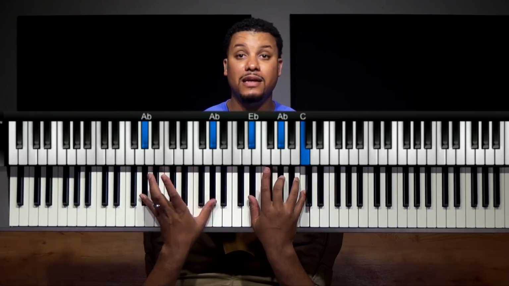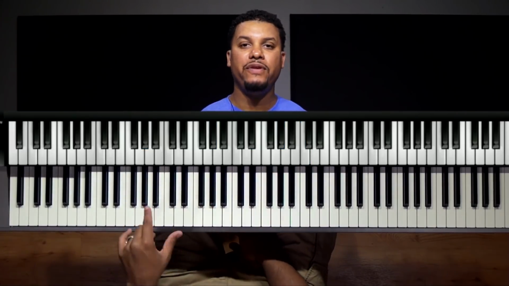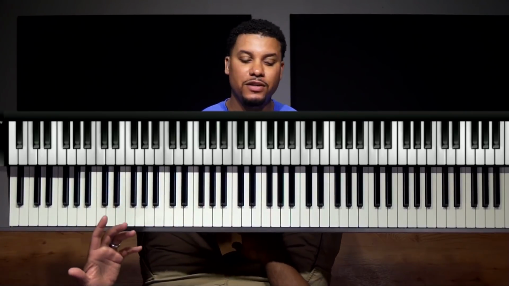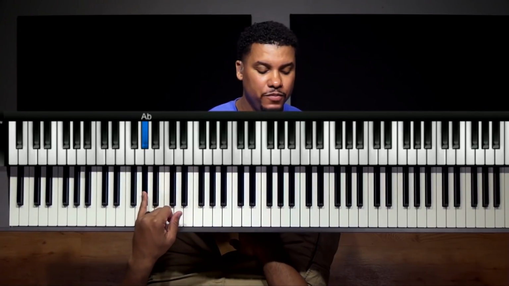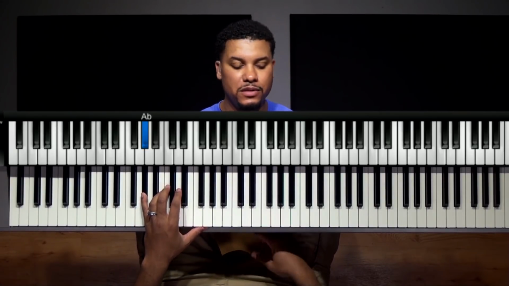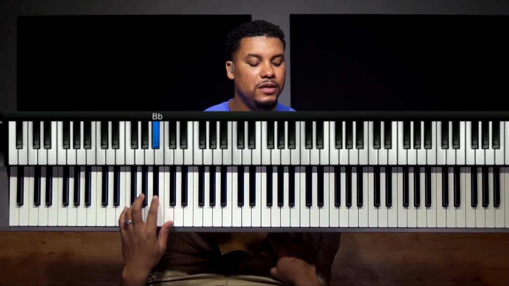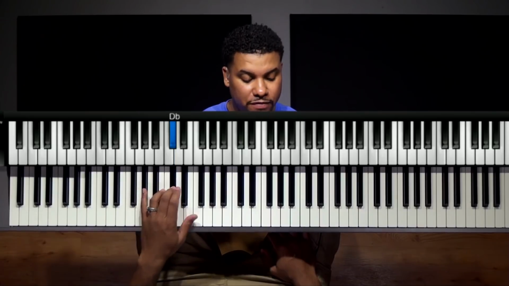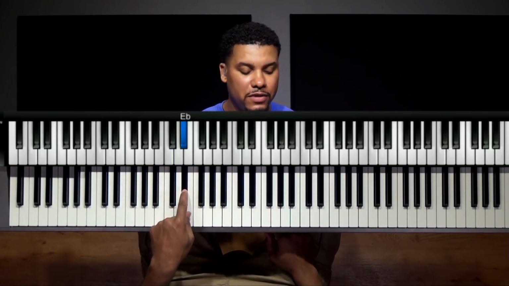So now it sounds a lot fuller, right? Now you can also take the 5th tone of that particular note that you're on. So in this case, we're on the A flat, right? And if you think about the A flat major scale, what's the 5th of A flat major? Let's see. So we got A flat is the 1. B flat is the 2, C is the 3, D flat is the 4, E flat is the 5. That's the note that we're looking for.